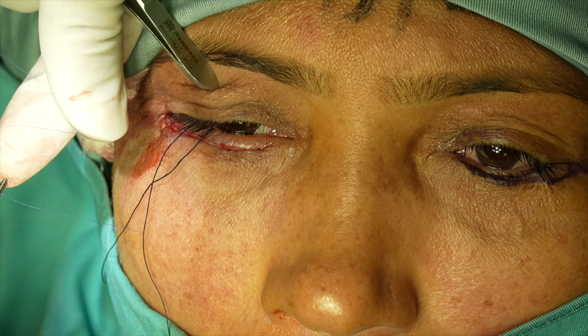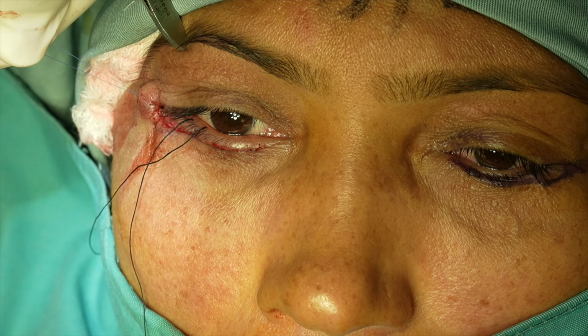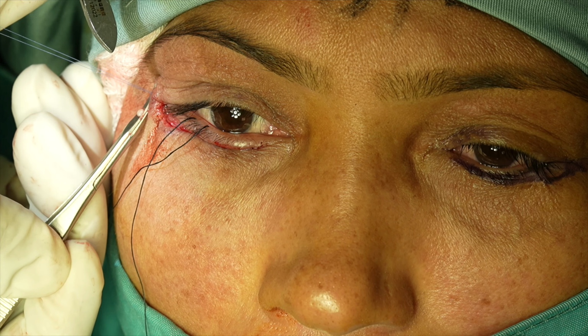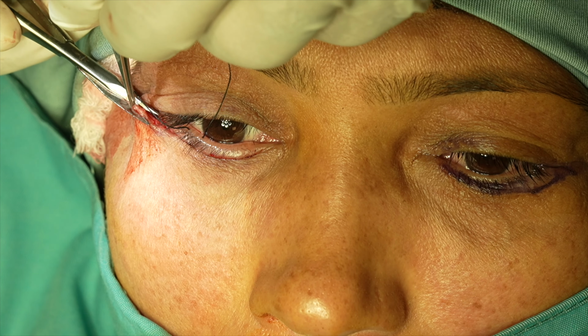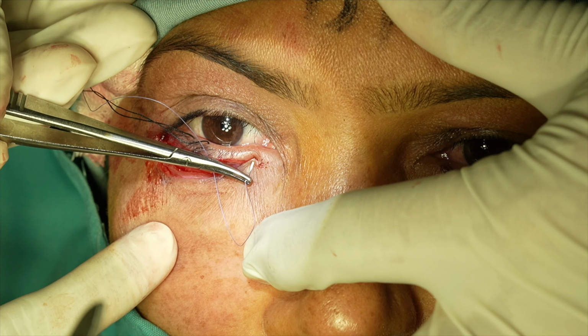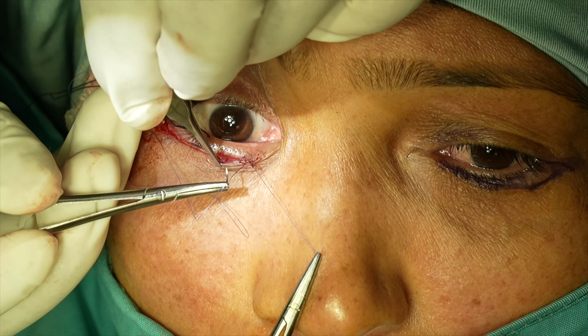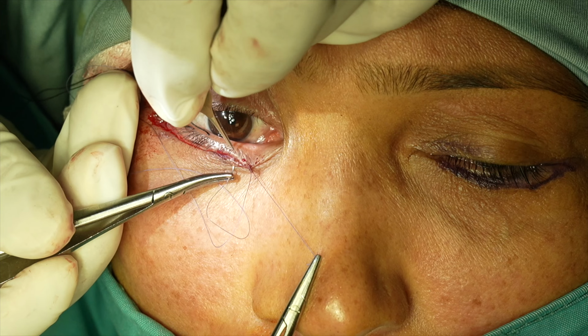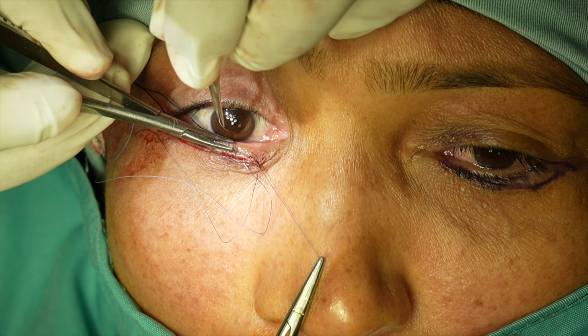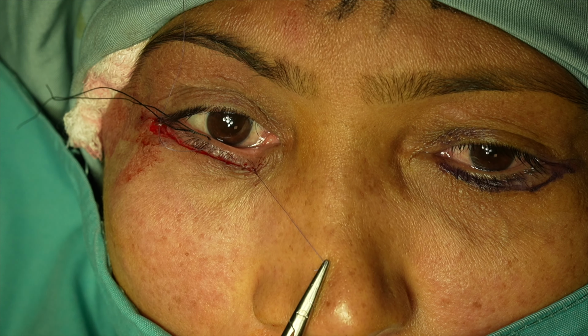To further refine the lateral contour and prevent dog ear formation, a small triangular segment of redundant lateral skin is conservatively excised. Skin closure is then completed with a continuous 6-0 or 7-0 Vicryl suture using a smooth, tension-free approximation and optimal cosmetic outcome.